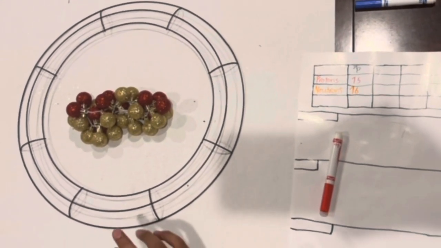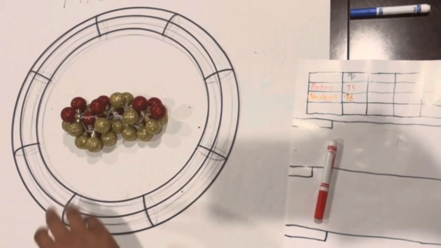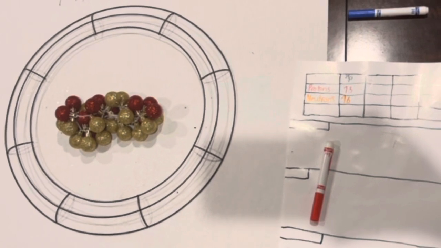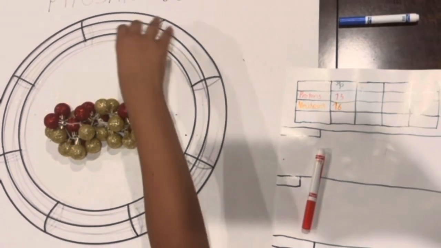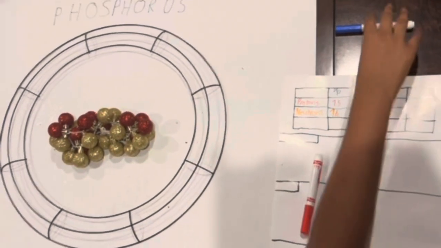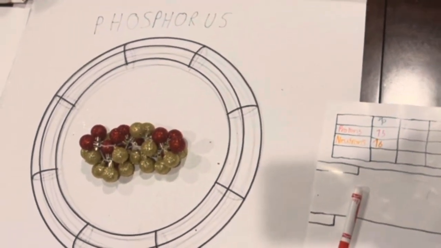Now, besides the nucleus, there is also another important part, which is the outside of the atom, which is where the electrons go. Electrons. They are tiny, negatively charged particles.